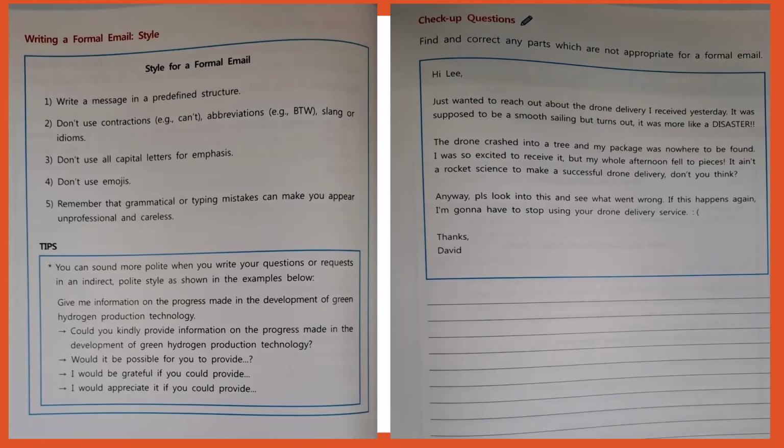Tips. You can sound more polite when you write your questions or requests in an indirect, polite style, as shown in the examples below. Give me information on the progress made in the development of green hydrogen production technology. Okay, so give me is a bit too aggressive. So that's what it means where it says indirect. Let's have a look at some examples.